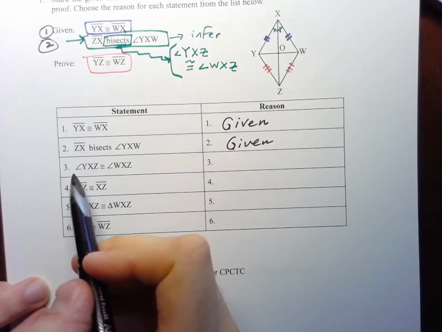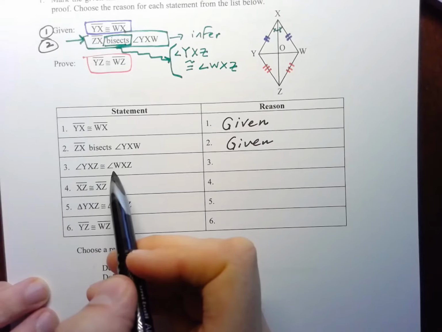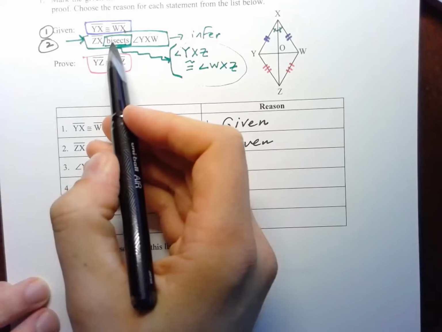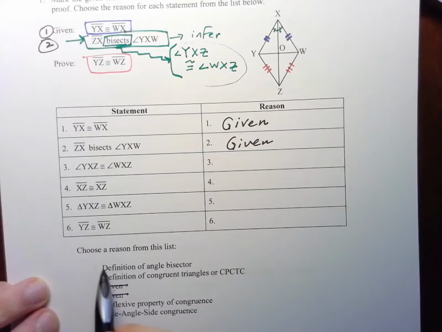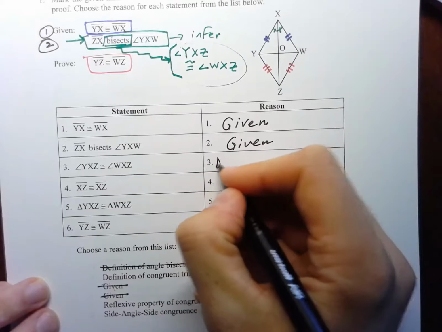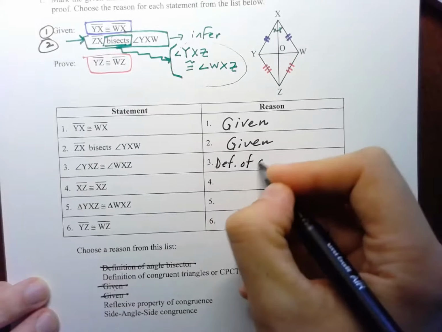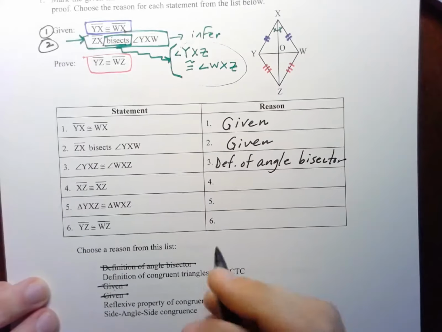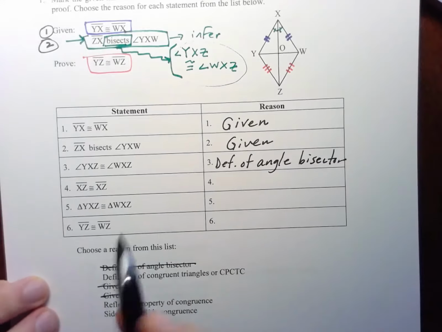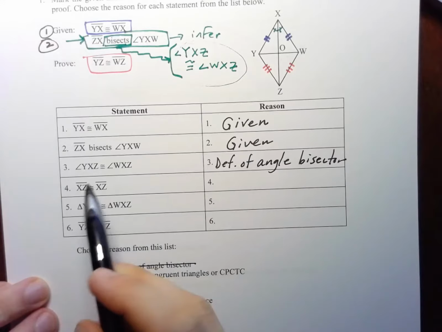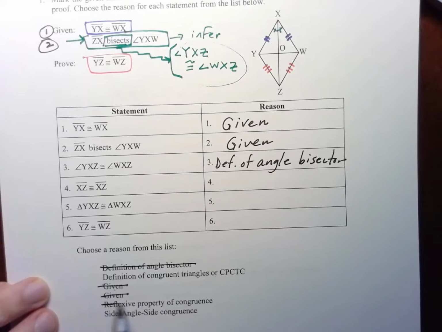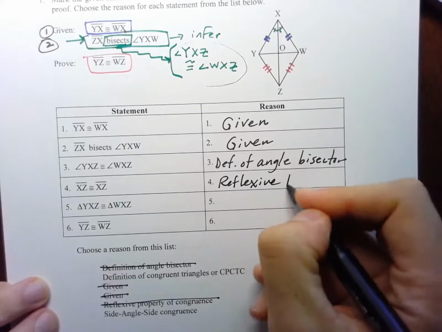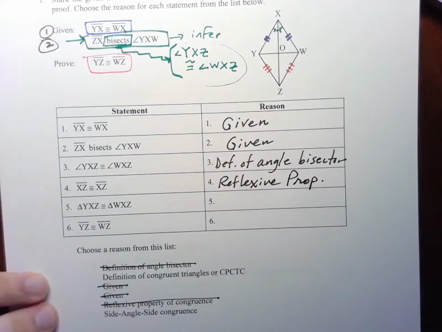So then how can we say that angle YXZ and angle WXZ are congruent? Well, we said that right here. We infer that because we know that this bisects it. So it's the definition of an angle bisector that tells us that it splits the angle into two congruent angles, right? Now, XZ is congruent to itself because of the reflexive property. Anything is congruent to itself because of the reflexive property.